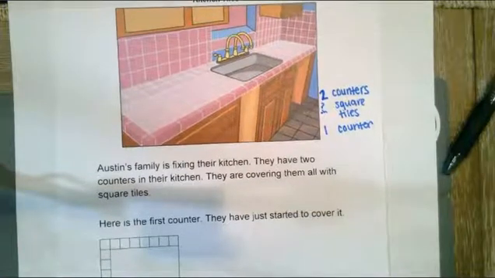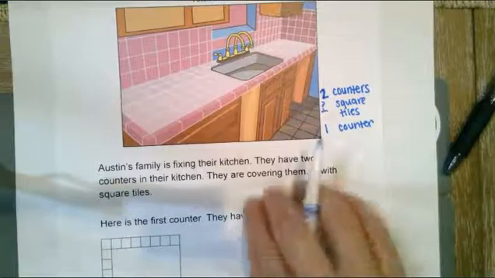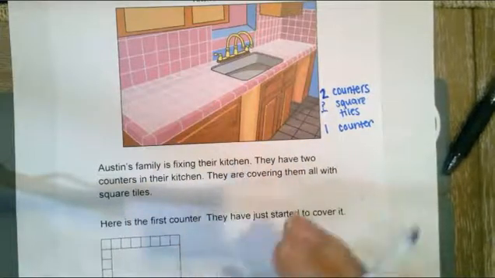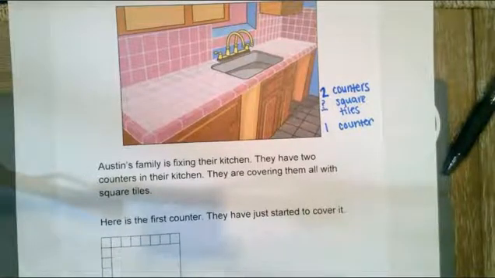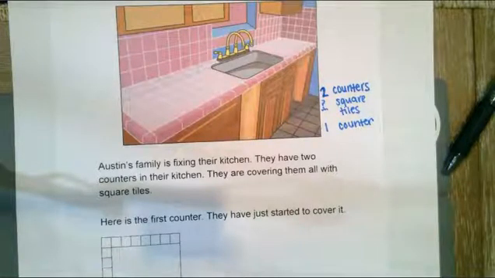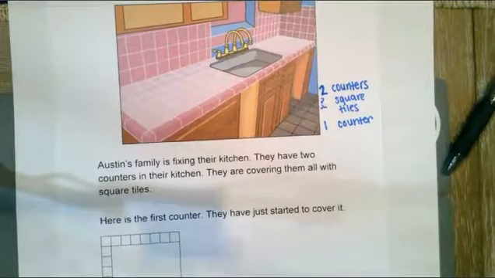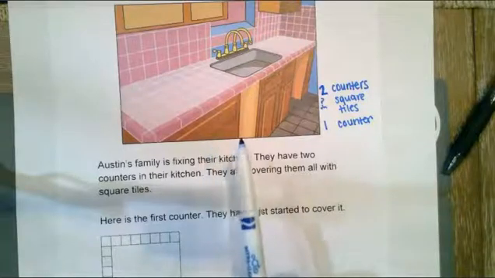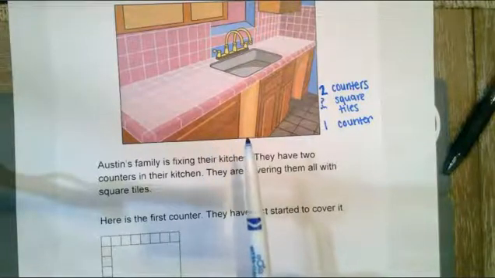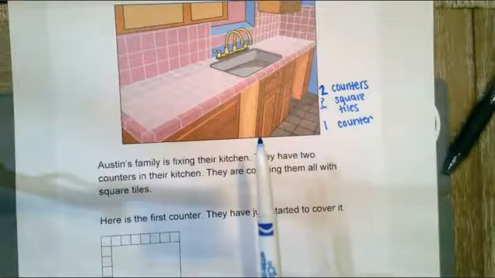What mathematical questions can we come up with based on this story? Remember, a mathematical question is something that involves numbers and math. So the question, what color should the tiles be, is not necessarily a mathematical question because all you need to do to answer that question is just repeat a color like red or blue or yellow. But a question like how many counters are in the kitchen? Well, there are 2 counters. That's a mathematical question because it involves a number.